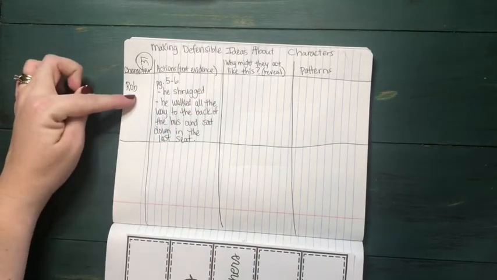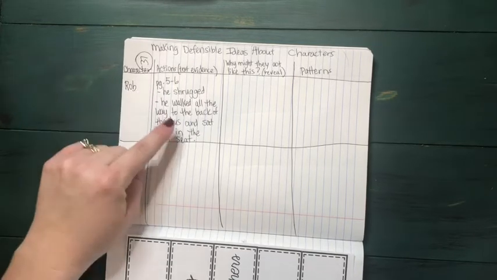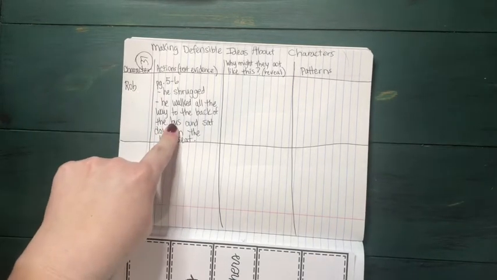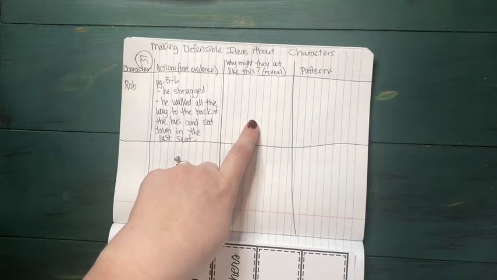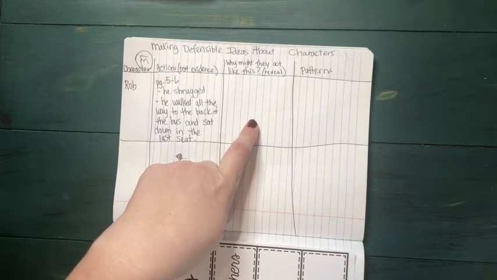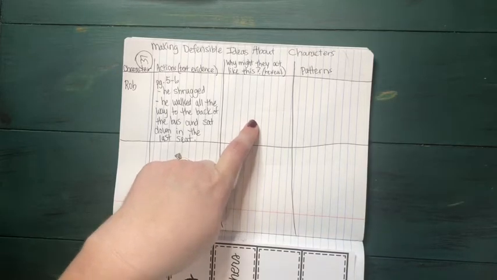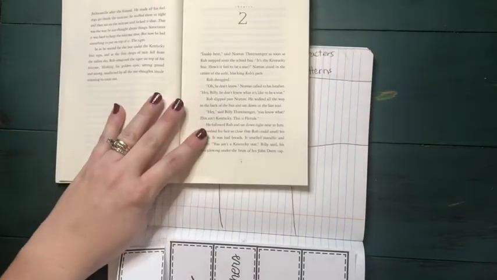So we were making note of the character that we're focusing on, the action that the character has done, and then what this might reveal about our character. So I want you to think about who Rob is, and we're going to continue reading into this next statement. So looking back at the text, we're going to continue reading.